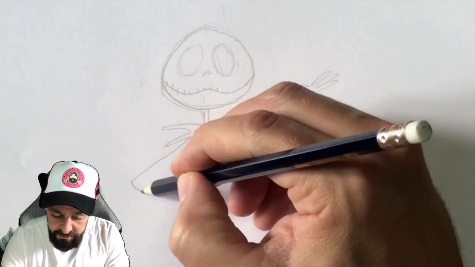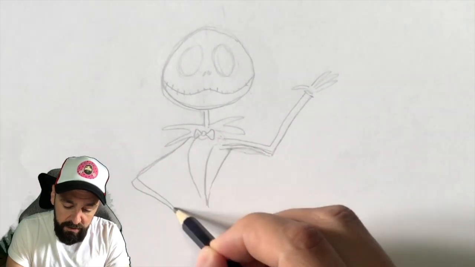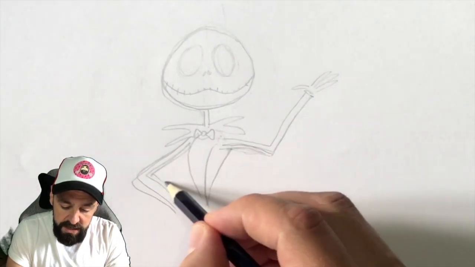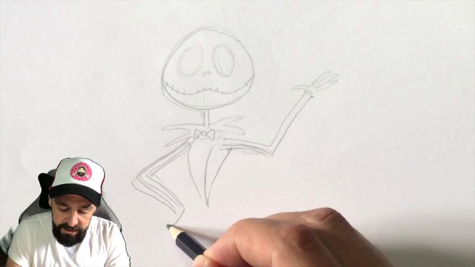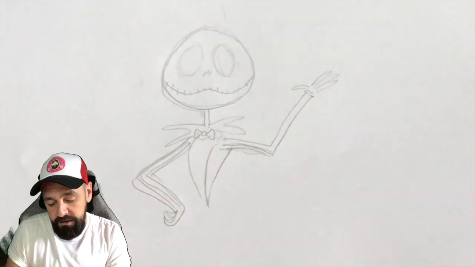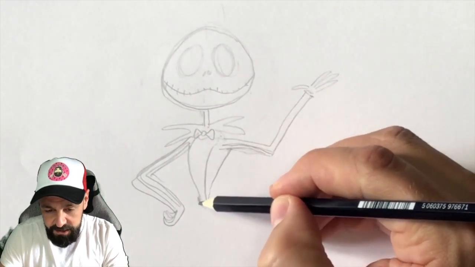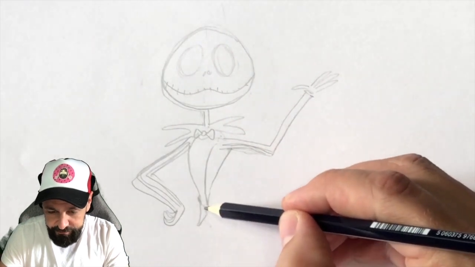So I'm going to draw him like this. I've drawn that a bit long, so come back there. Make your mistakes at the pencil stage. That is the key. There we go. Look, really rough. Doesn't matter what it looks like at this point.